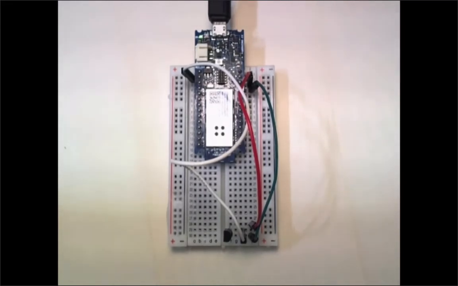Let me see. So the idea is this. We're going to measure the output coming from this sensor from an analog input on the Arduino. So basically what happens is that a normal Arduino board will read whatever voltage it sees on a certain analog input and translate that into a number between 0 and 1023.